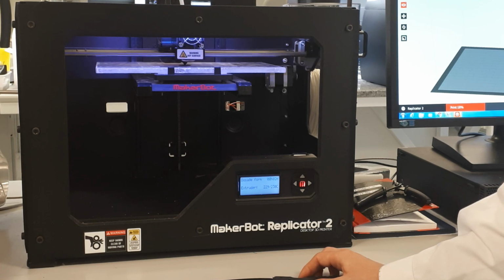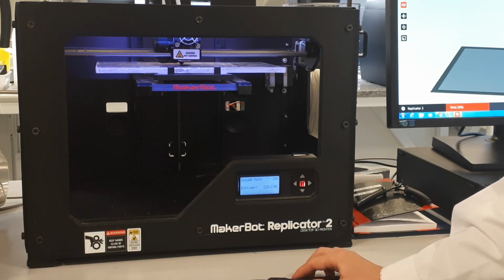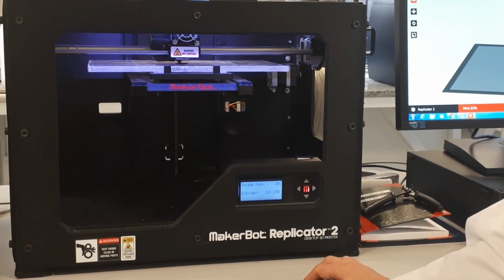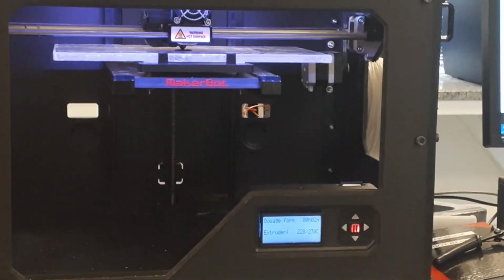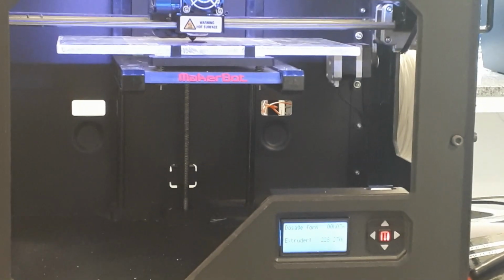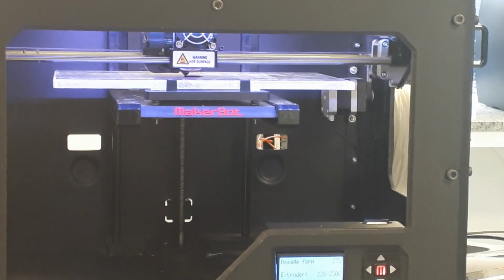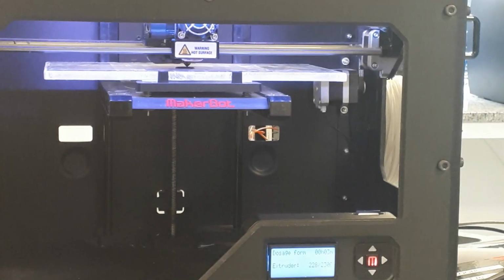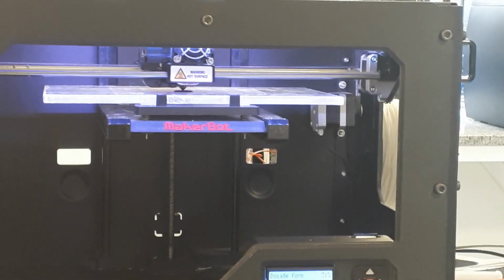So it's printing layer by layer. First it will start to print the raft, on top of which the dosage form will be printed. This is made in order to ensure that there is a good contact between the build plate and the extruded filament.